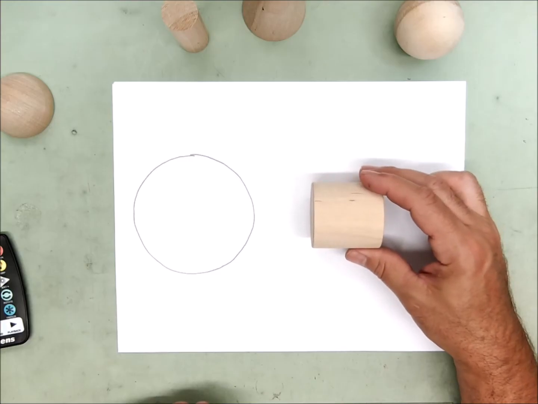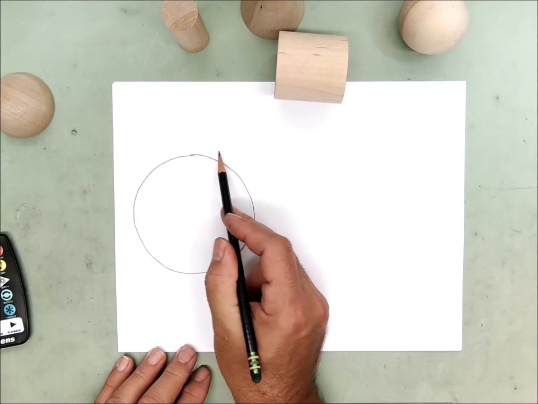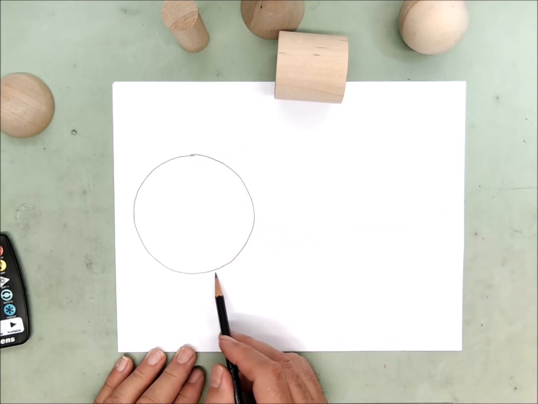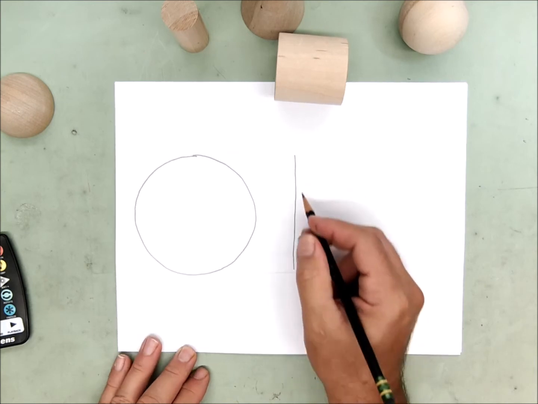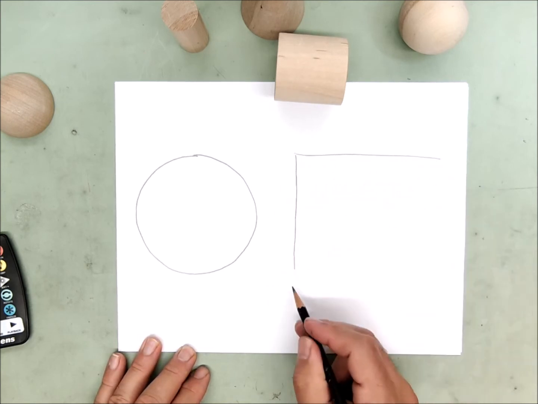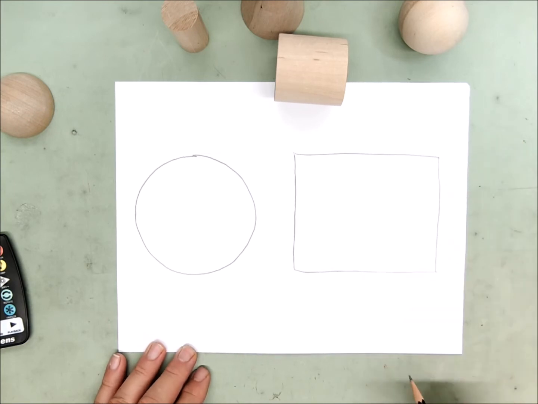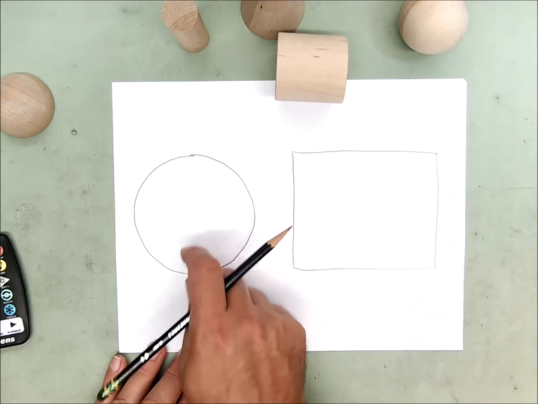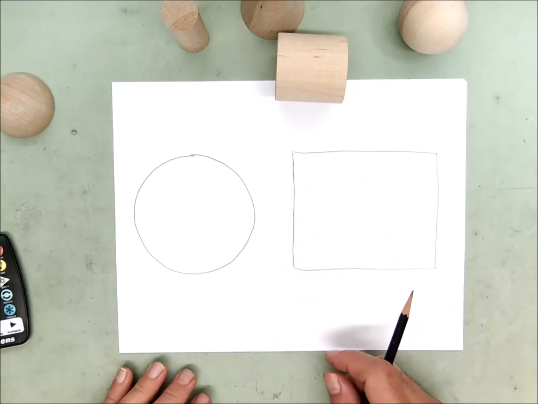So what's this side view going to look like? Quite simply, it is going to look like a rectangle of the same height as the diameter of the cylinder. Okay, so front view is round, the side view is going to be something that looks rectangular.